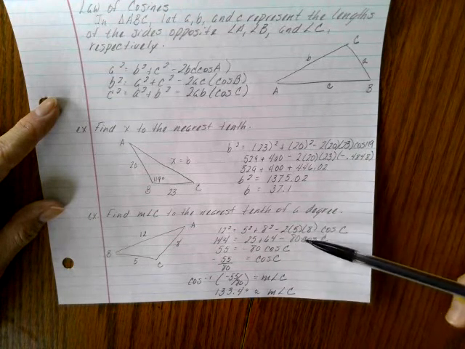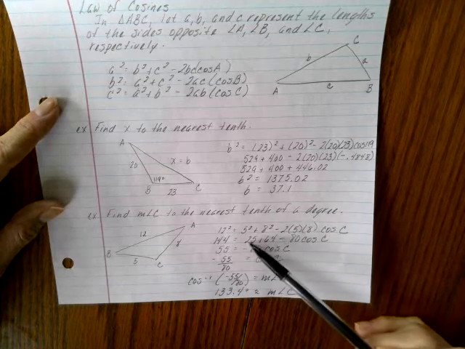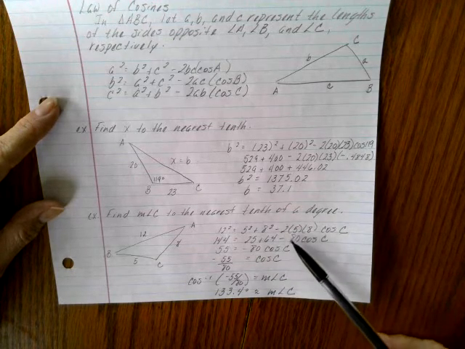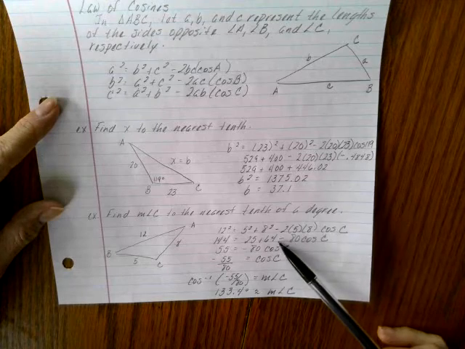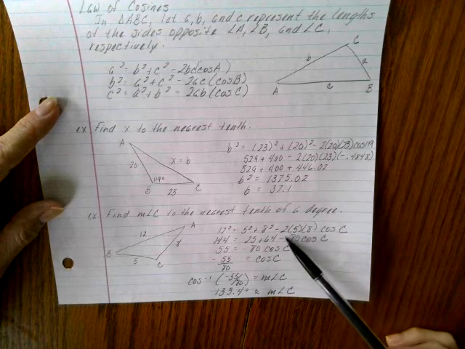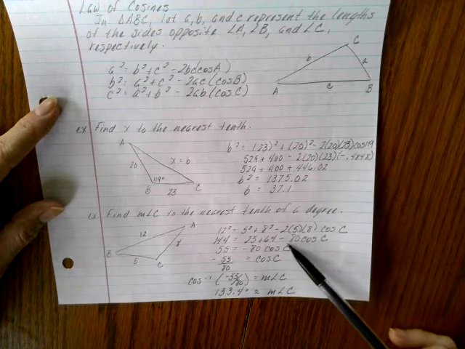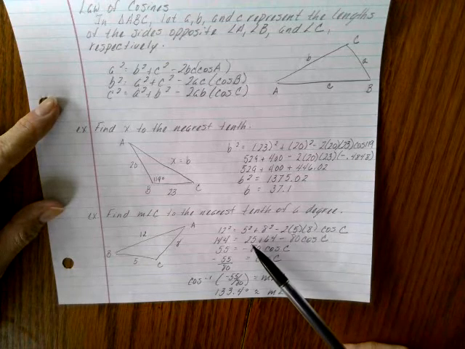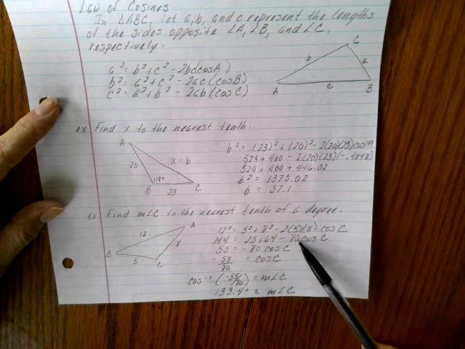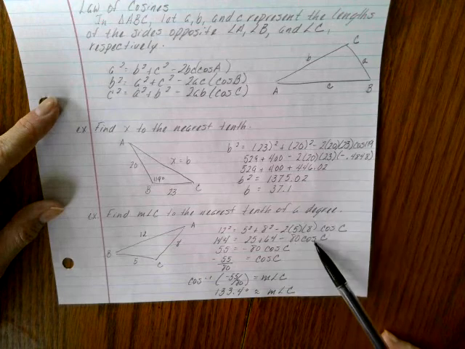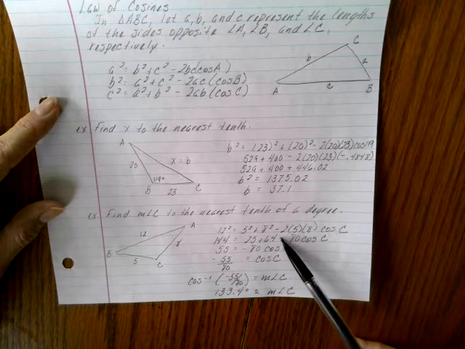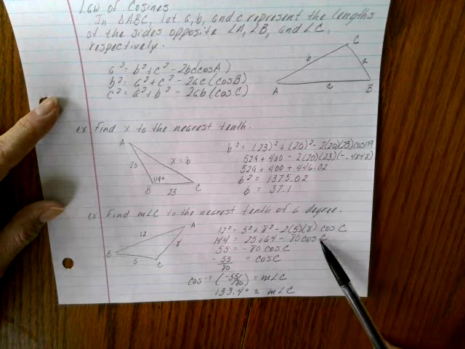I'm going to combine the like terms so I can add these two together. I can't add this because it's not minus 80. It's minus all of this together, so it has to stay together. It would be like 1 plus 1 minus 4x. The 4x has to stay together. So you can say 1 plus 1, but the 4 goes with the x.